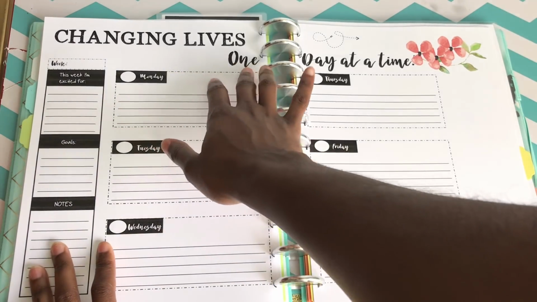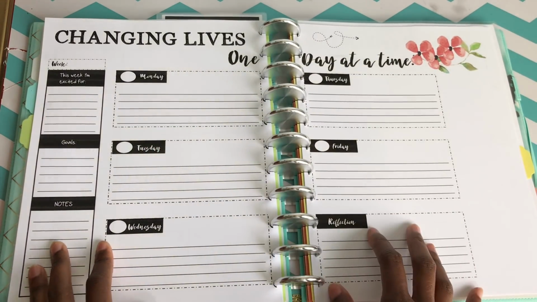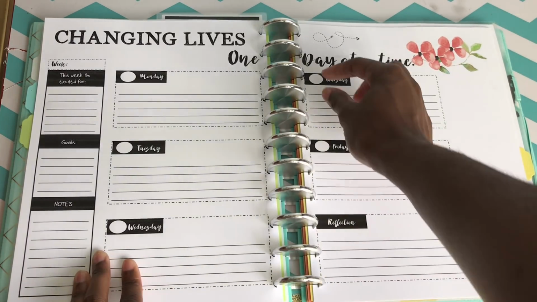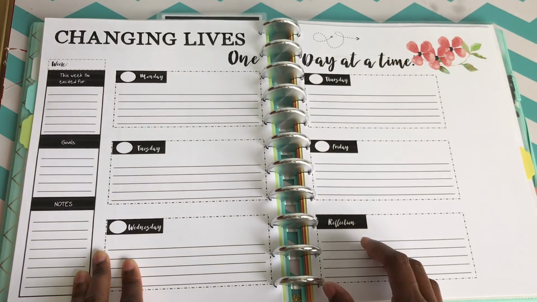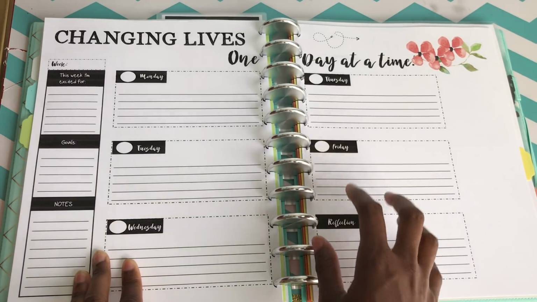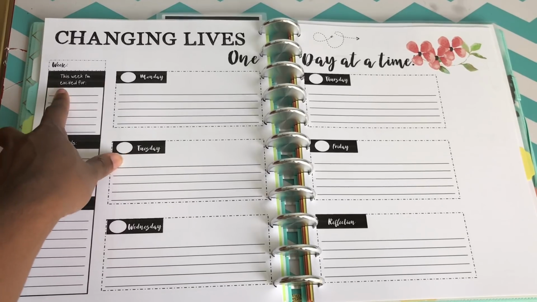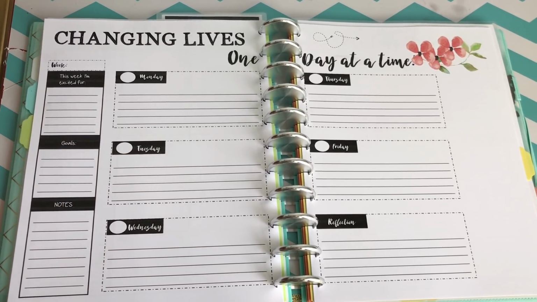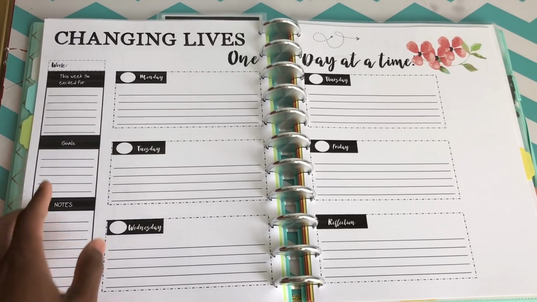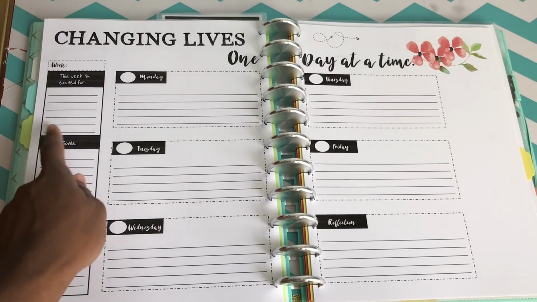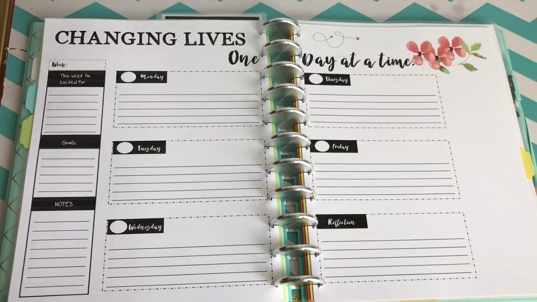It says changing lives one day at a time. Monday, Tuesday, Wednesday, Thursday, Friday, and their reflection here. I left the bubbles open because you can put in the date of that week, and then also you could put the range of the week. And then over here is just little things to kind of get your mind going for each week. So what are you excited for? What are your goals and notes? You'll see that I put goals a lot because I really like to be goal-minded and know what I'm working toward.